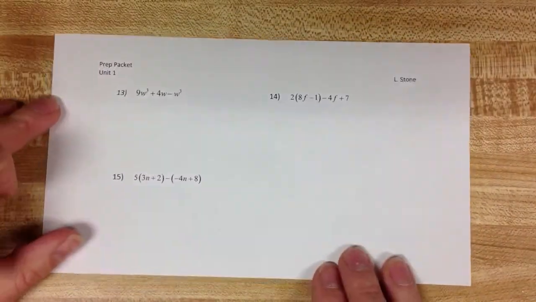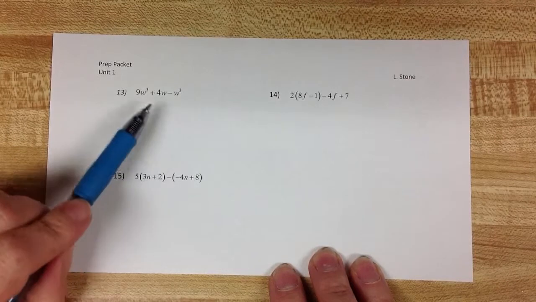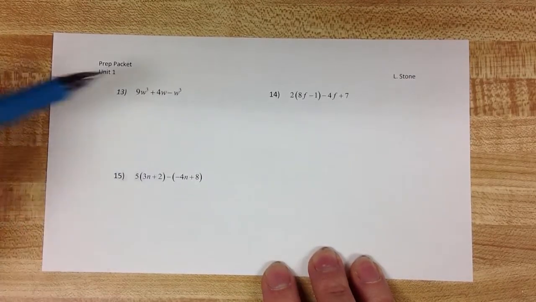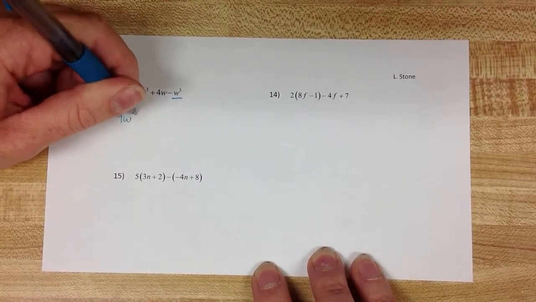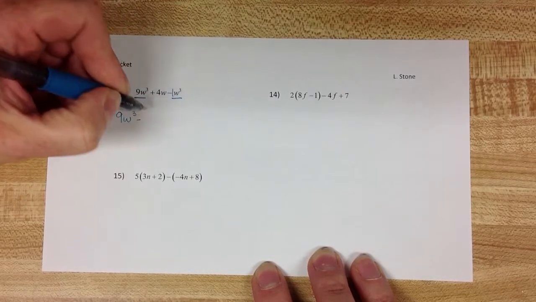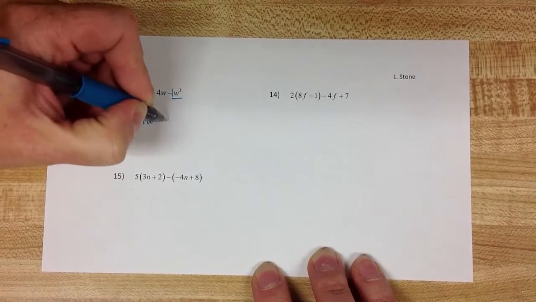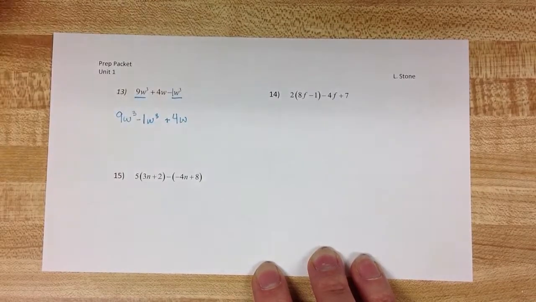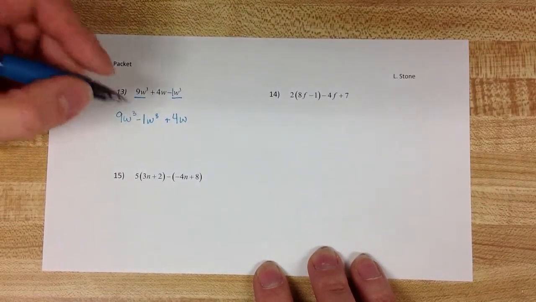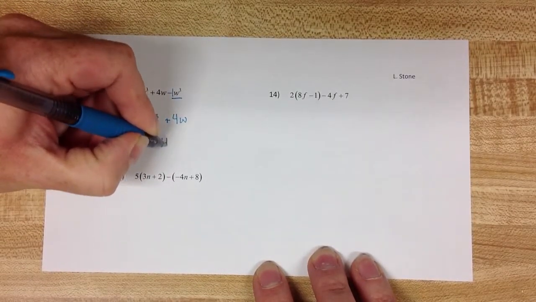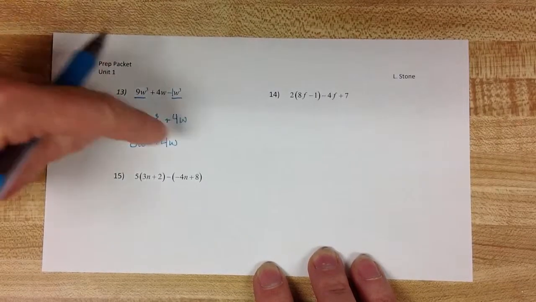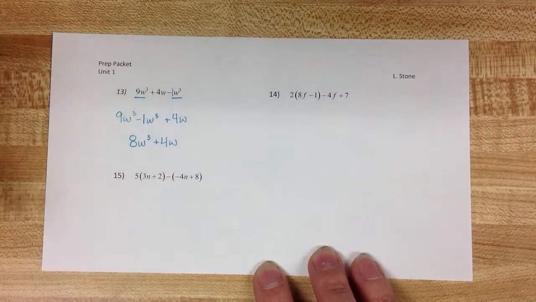Let's look at a couple more examples. In this problem, all of my terms have w's, but only these 2 terms have a w that is cubed. So I can combine those 2 terms together, 9w cubed minus, I'm going to put the invisible 1 in there, 1w cubed, and then I have 4 more w's still to use. So 9w cubes take away 1 is going to leave me with 8w cubes, and then 4w. And there is not a way to get the w's to go away completely because these 2 terms cannot be combined.